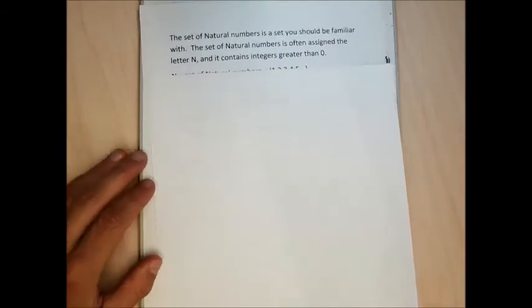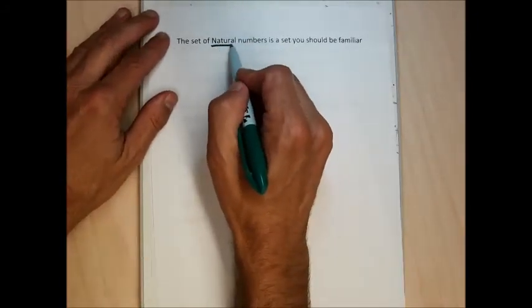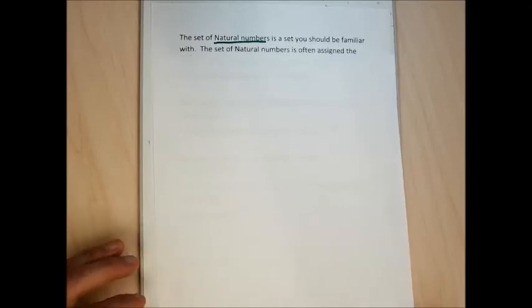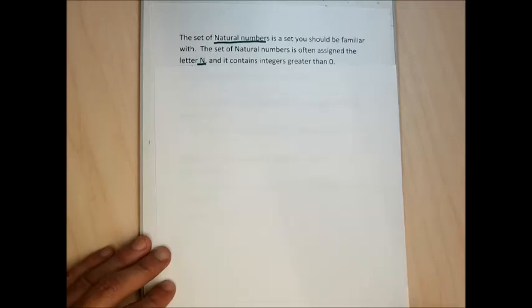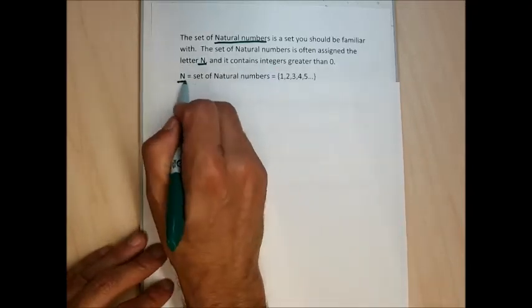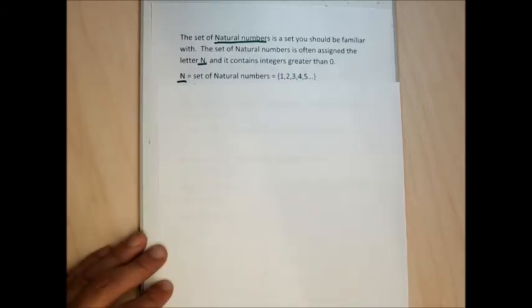All right, still more before we can actually get to our homework. In this chapter, we use the set of natural numbers a bunch. It comes up so much in every section in chapter 1. The set of natural numbers is often given the letter capital N, and it contains integers greater than 0. The set of natural numbers, the letter N, are the numbers 1, 2, 3, 4, 5, ... Doesn't include negative numbers, fractions, decimals, doesn't include 0.